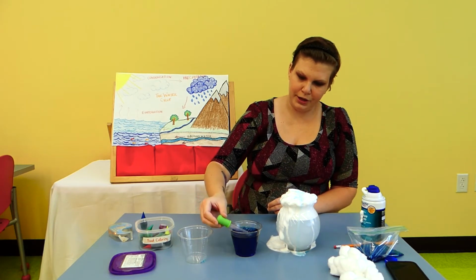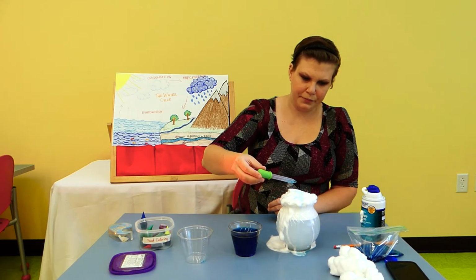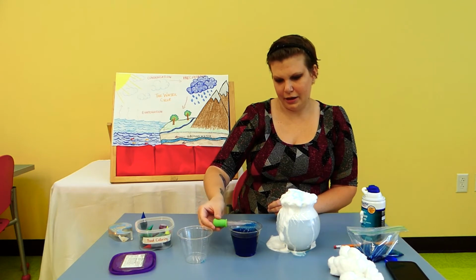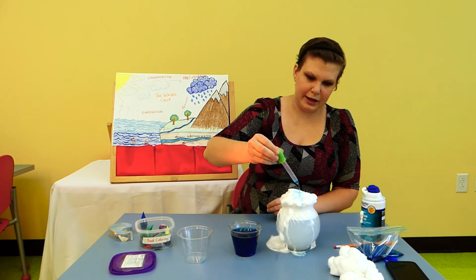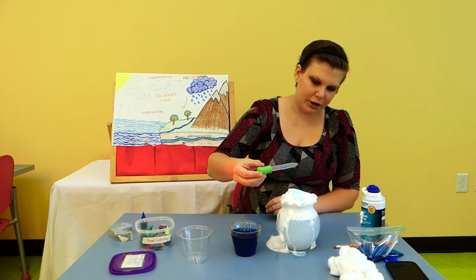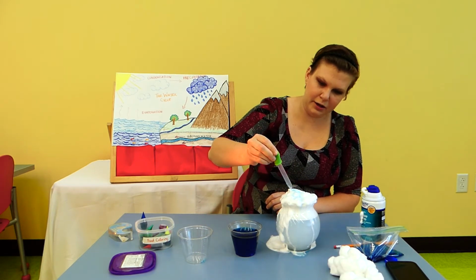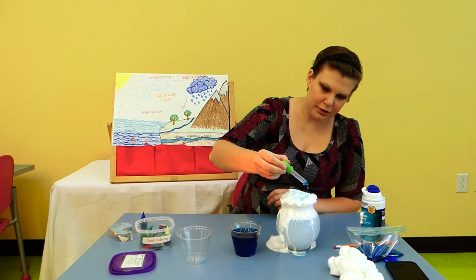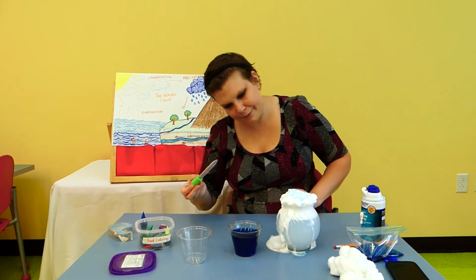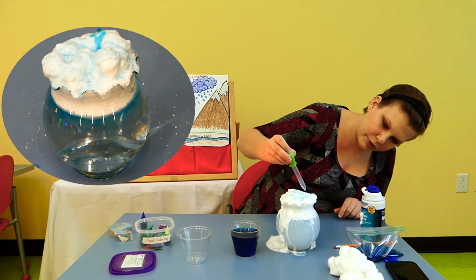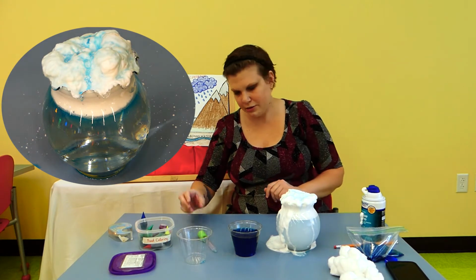We're going to drip it in our shaved cream. And now the shaved cream is acting like our cloud, which is filling up with water and getting heavy, heavy, heavy, heavy, heavy, heavy. And eventually, we start to see the blue come out underneath.